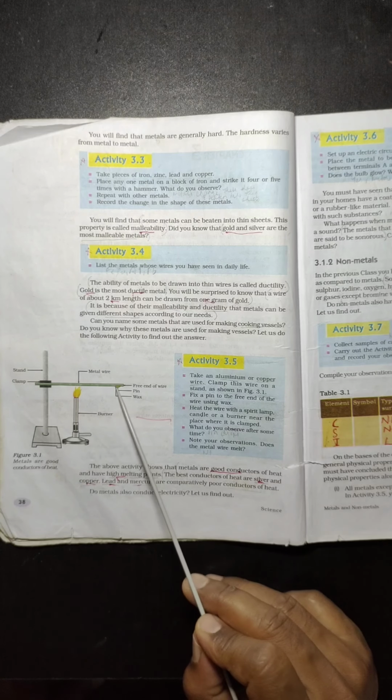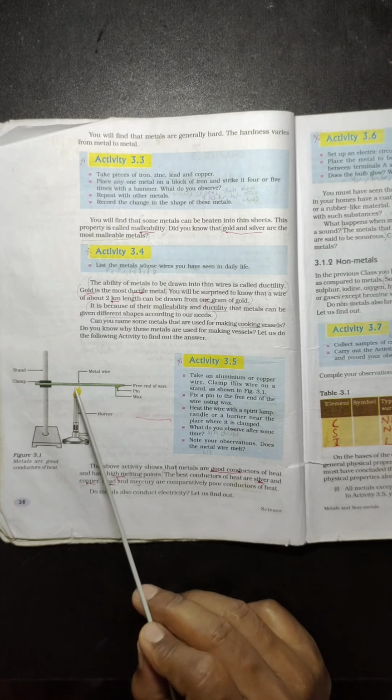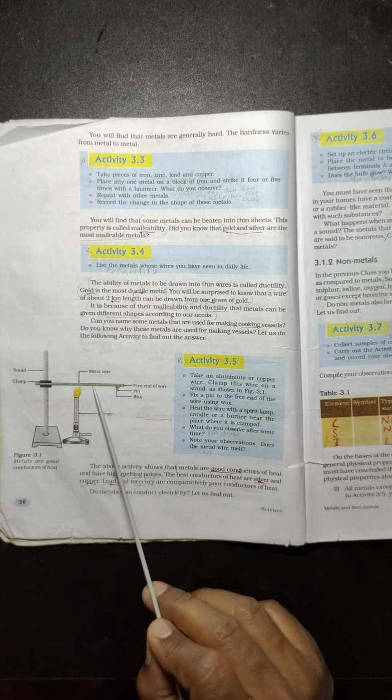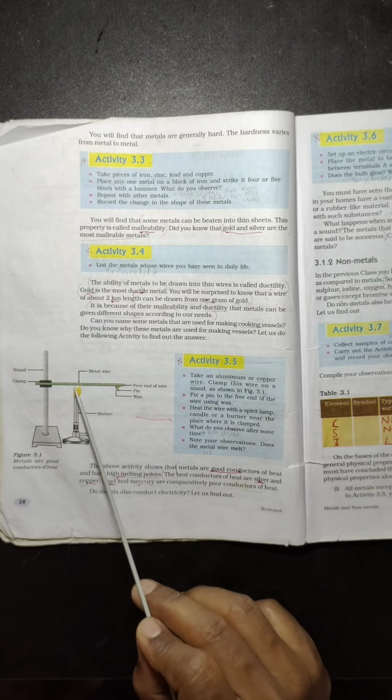If metals are good conductors of heat, this heat should transfer from here till this region. When we start heating, after some time this pin will fall. Why will the pin fall? Because the wax will melt. Now why will the wax melt? Because when we use this burner to heat this metallic wire, the heat will transfer from this end to this end. So this experiment proves that metals are good conductors of heat.